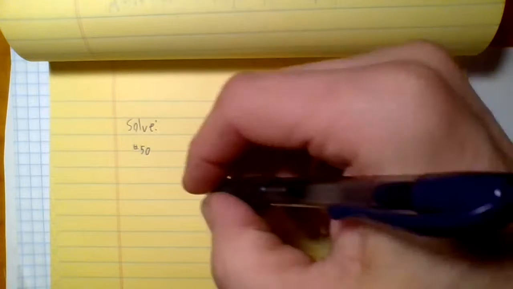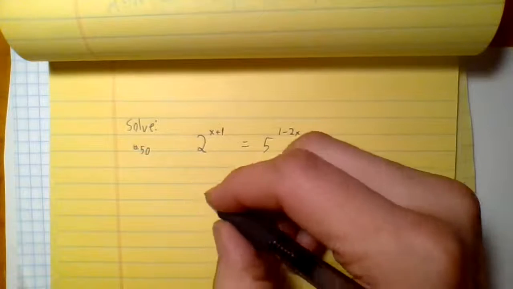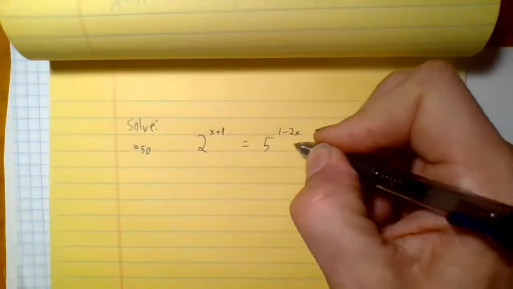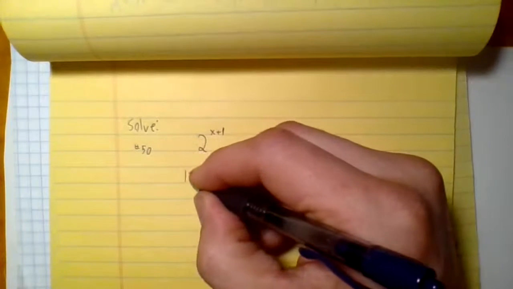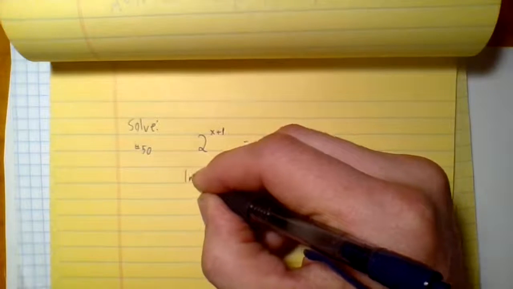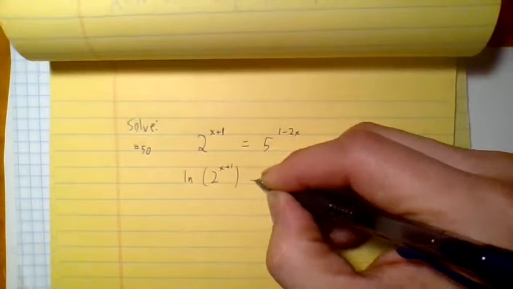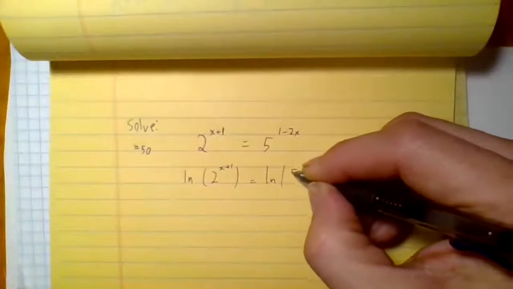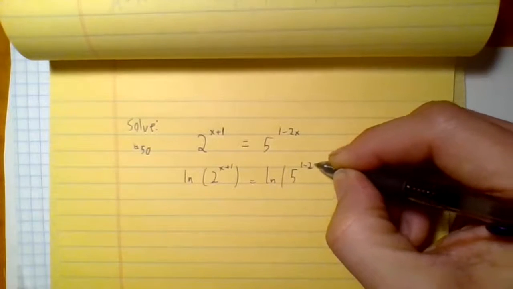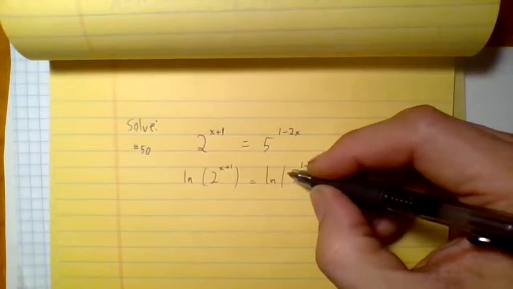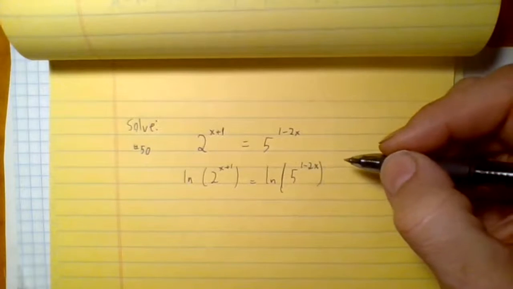And this kind of equation, we just do the log of both sides. You can use whatever log you want. I'm going to go ahead and use natural log because it's easier to write, and something that your calculator can do, because we're going to have to work it that way. So I'm going to go natural log of 2 to the x plus 1 equals natural log of 5 to the 1 minus 2x. You can take the log of both sides.